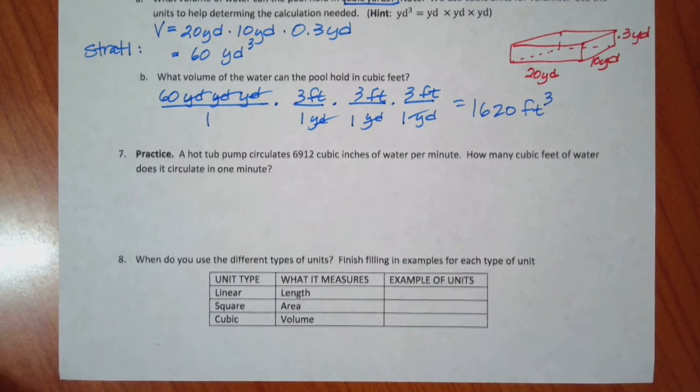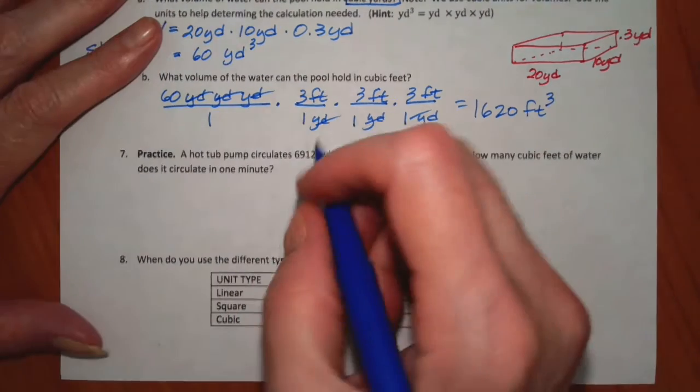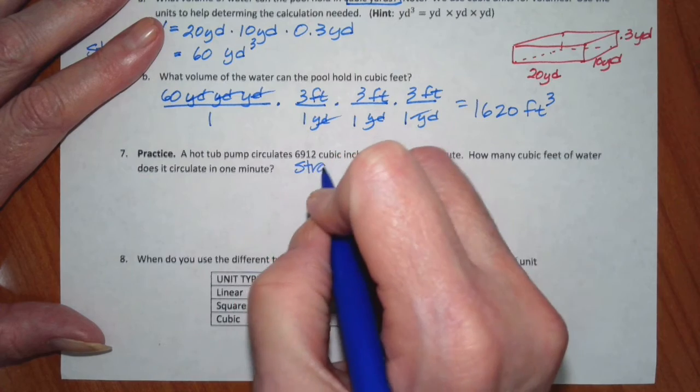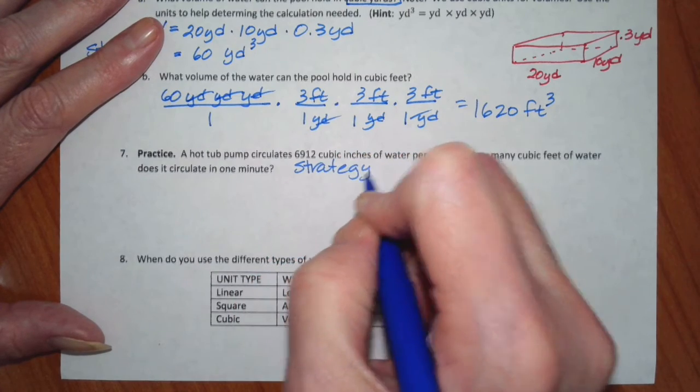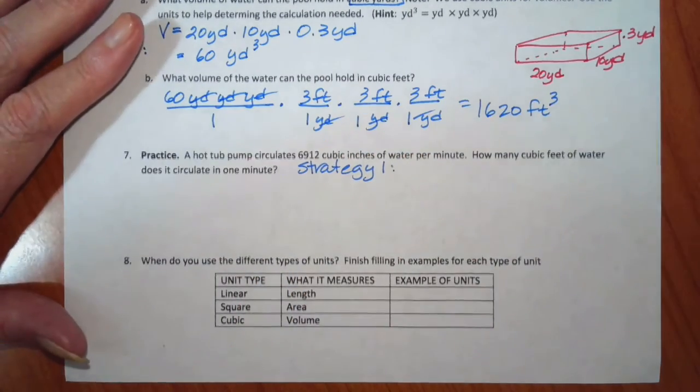Okay, next one. A hot tub pump circulates 6912 cubic inches of water per minute. How many cubic feet of water does it circulate in 1 minute? Okay, we are going to have to use strategy 1. And I'm going to leave it for you to think about why that's the only one that will work.